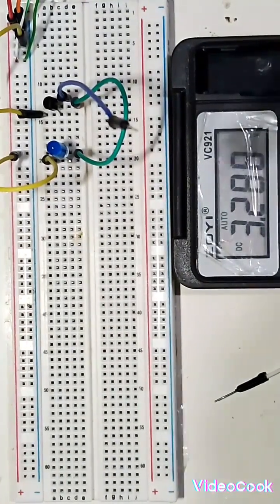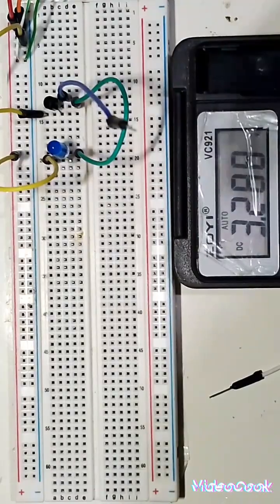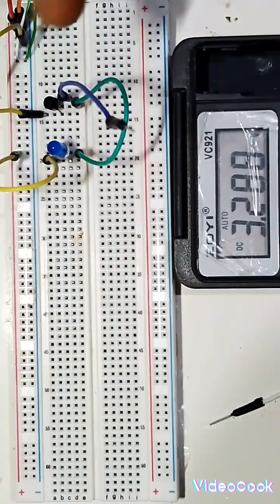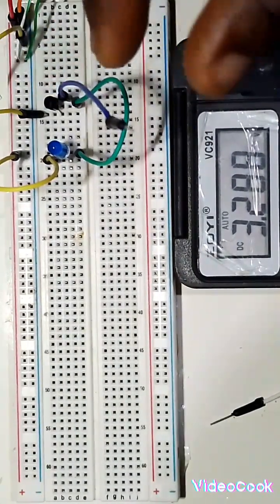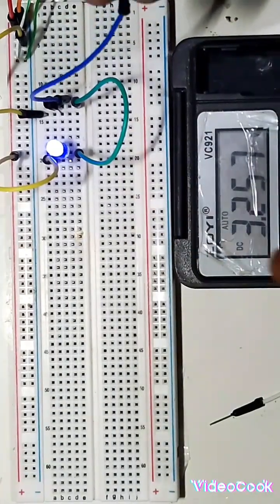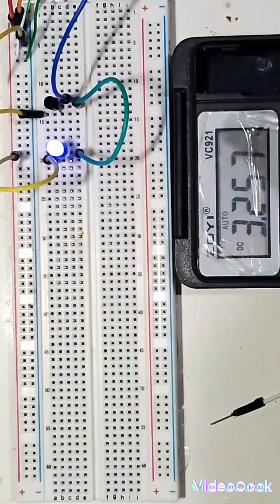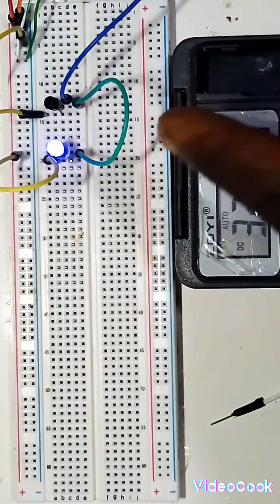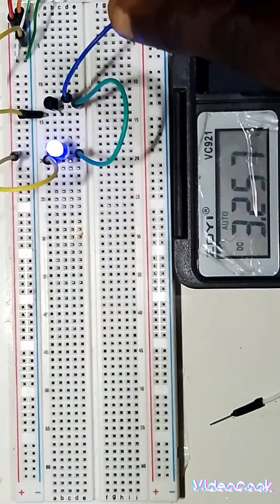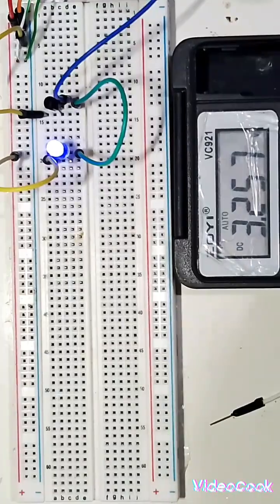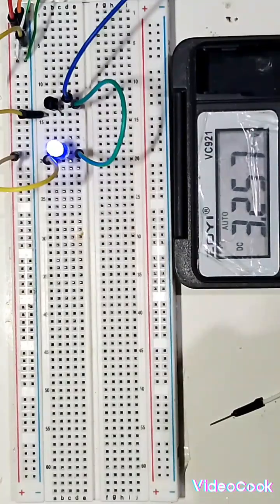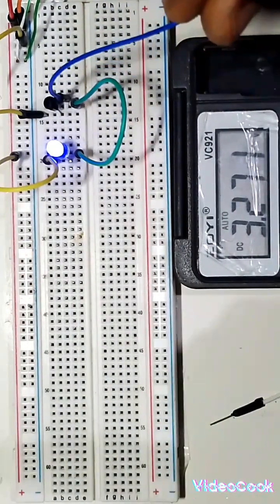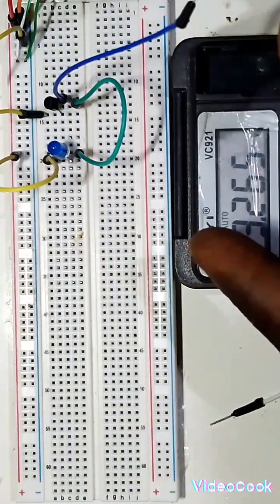It's NPN, so the base requires positive charge to allow communication between collector and emitter. Right now, even if I'm not connecting it directly to the positive source, all I need to do is just touch the base, and you see the LED has come on. The base of the transistor is amplifying the very low positive charge in my body, and now using that amplified charge, allowing collector and emitter communication. This also directly explains how amplification of signal works. So once I touch the base, the light comes on. If I leave it, the light goes off.